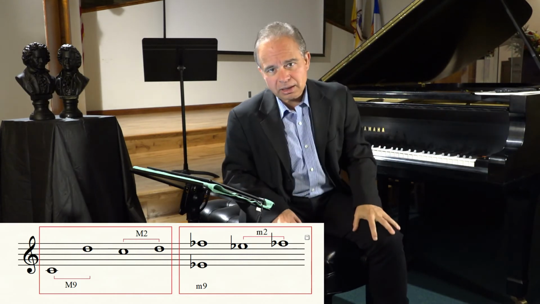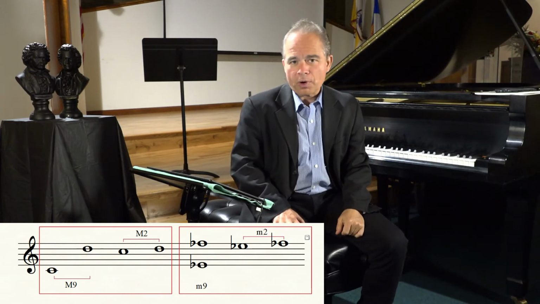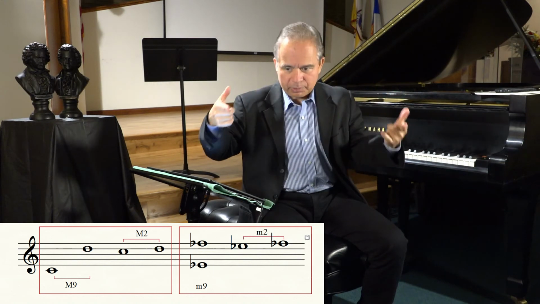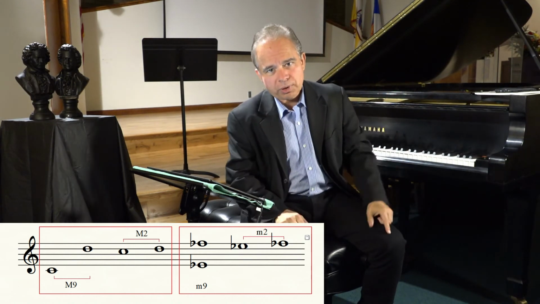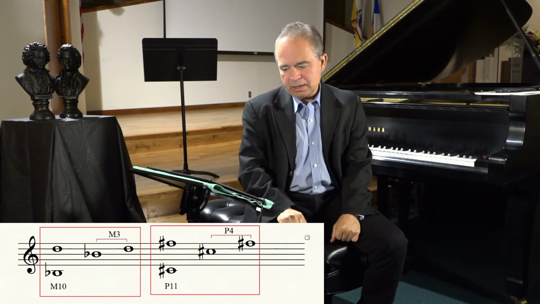Okay? And you can see immediately that's a minor second. Therefore, my ninth, if I put back the perfect octave in there, is also a minor ninth. Okay? It's easy to understand.